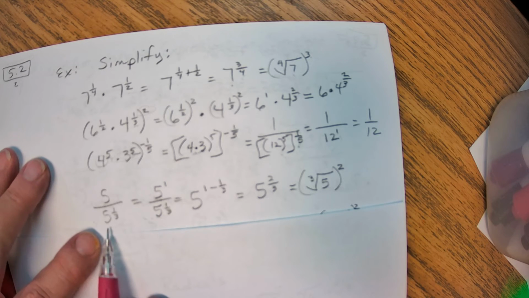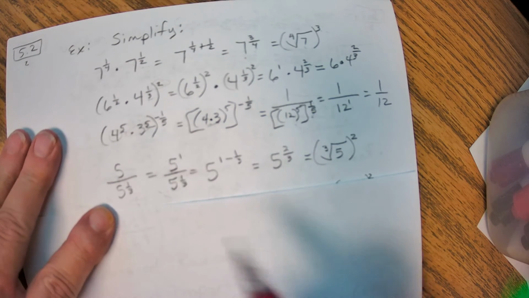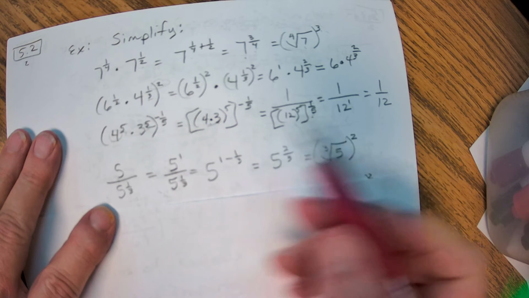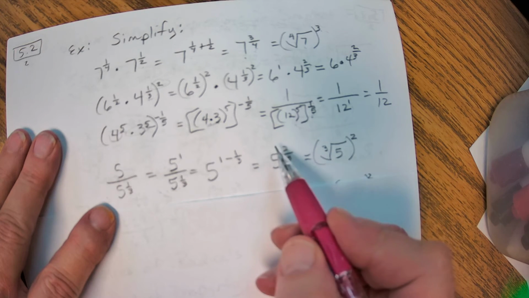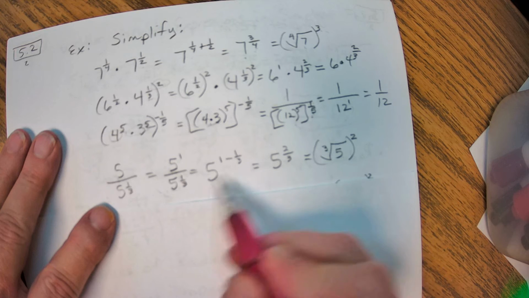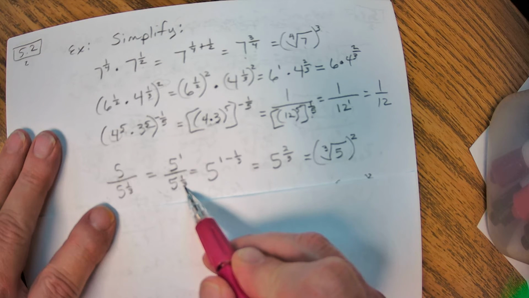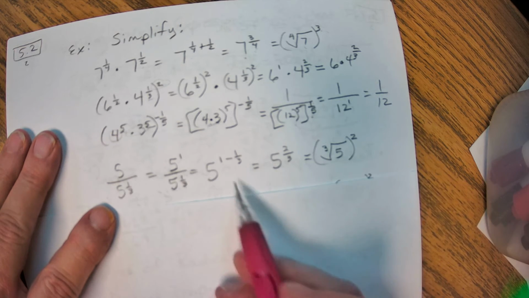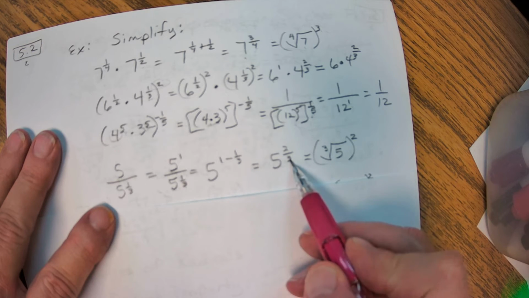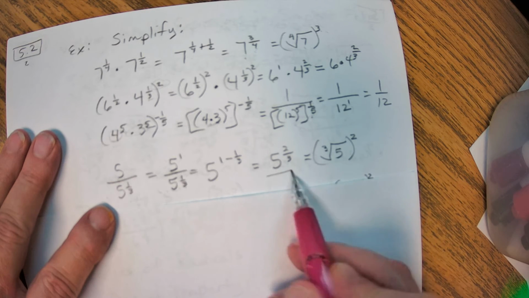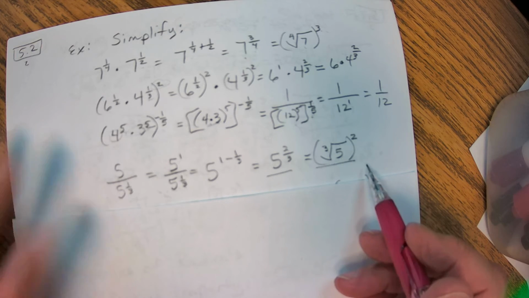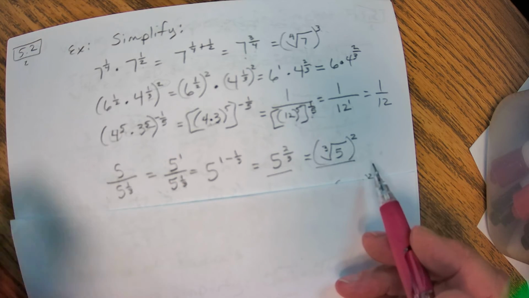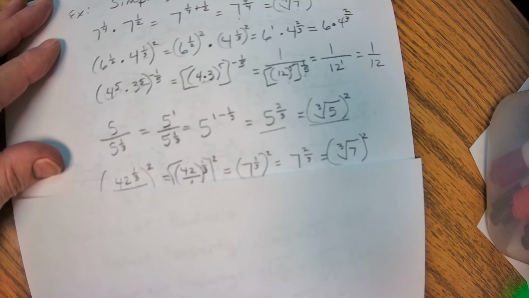So remember the quotient rule. This is really 5 to the 1st power over 5 to the 1/3. And when we're dividing, we take the second or the bottom exponent and subtract it from the top. 1 minus 1/3 is 2/3. This is rational form. This would be in radical form. And sometimes the directions will be specific on how they want you to answer the problem.